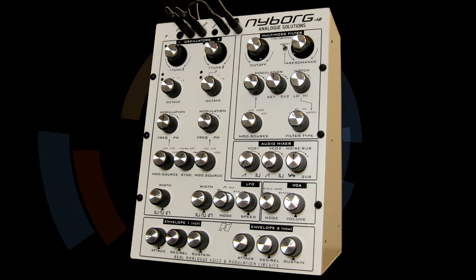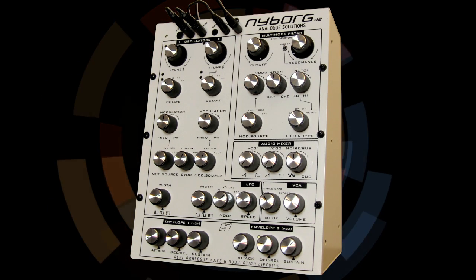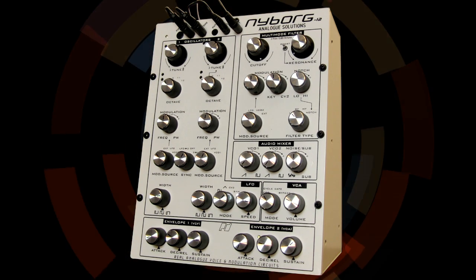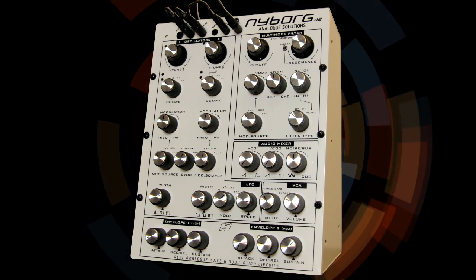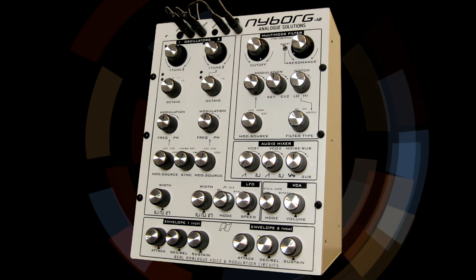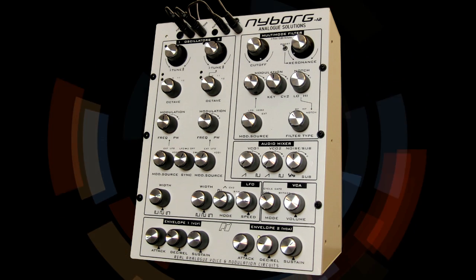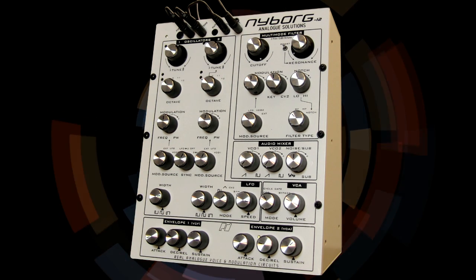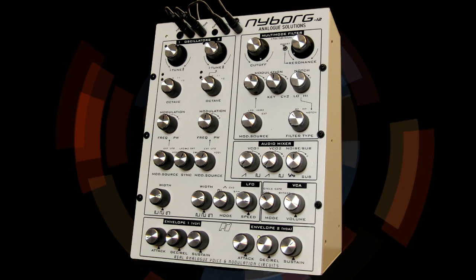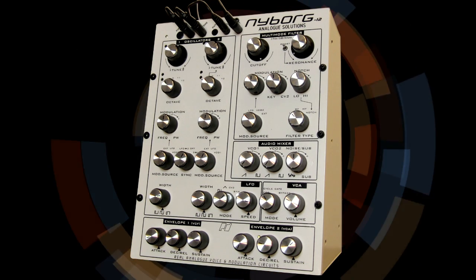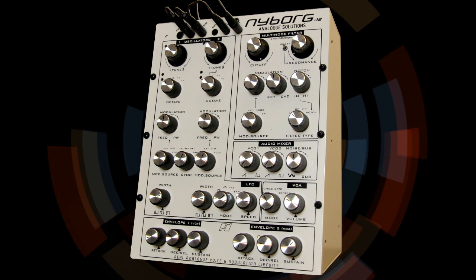Okay, we're going to talk about sync on the Analogue Solutions Nyborg 12 because there's a fair amount of synchronization opportunities going on here. As you know, sync is what happens when one oscillator's wave shape is forced to reset itself every time the other oscillator's wave shape resets itself. So basically you slave one oscillator to the other oscillator.